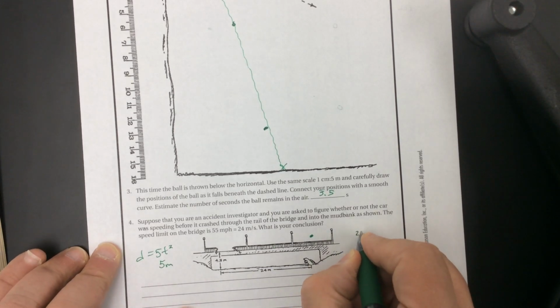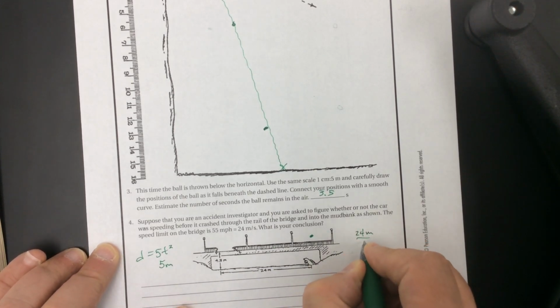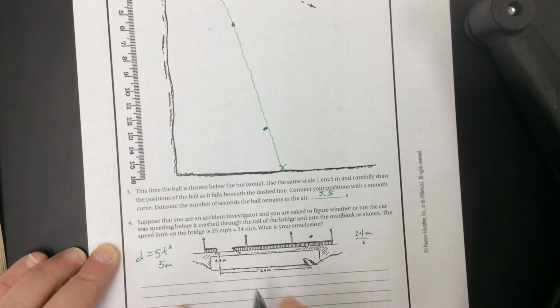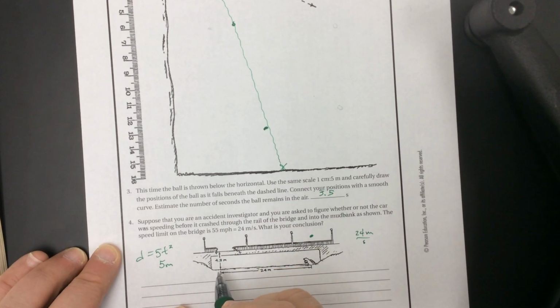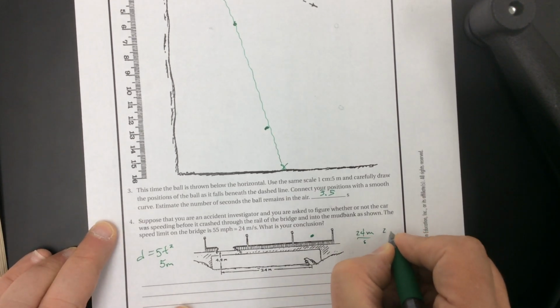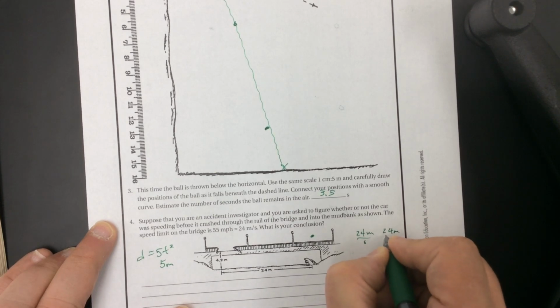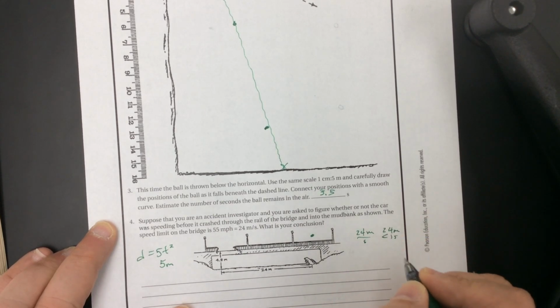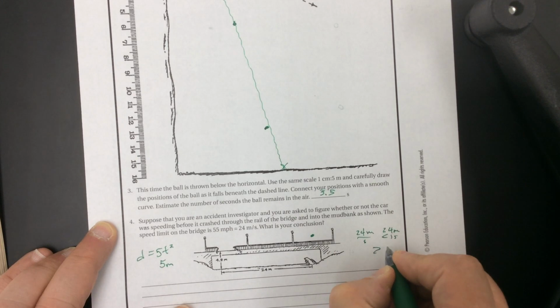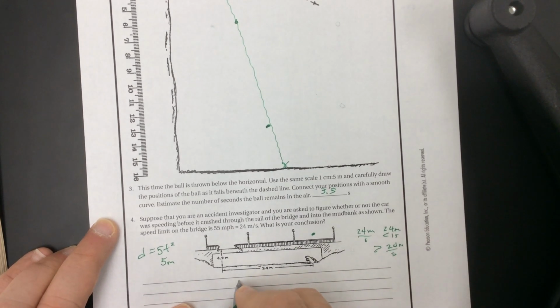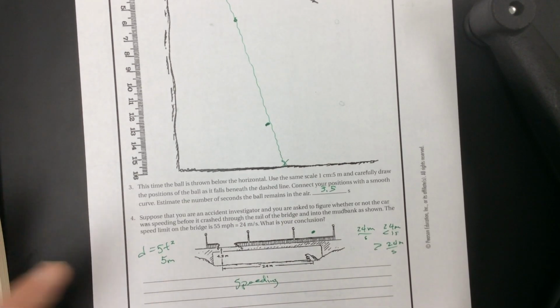So if 24 meters in 1 second is the speed limit, and he dropped 4.9 meters, not 5, in less than a second, but yet he traveled 24 in less than a second, then he traveled 24 meters in less than 1 second, which means he was going more than 24 meters per second. So he was speeding. I would book him, Dano.